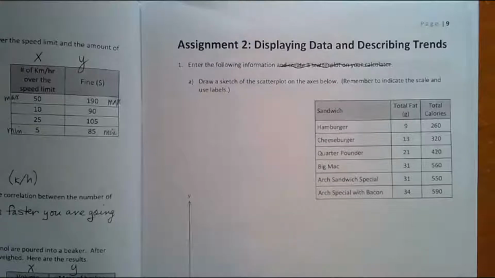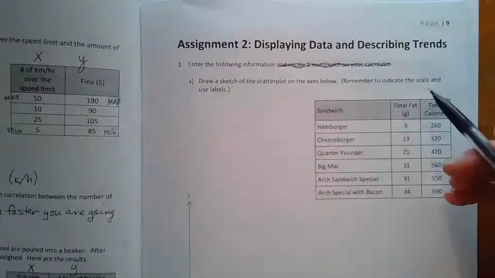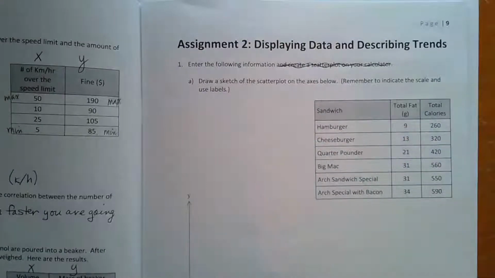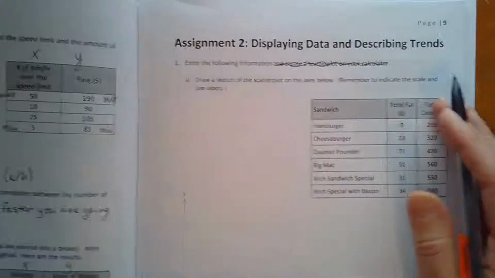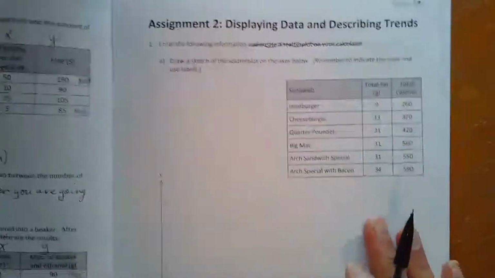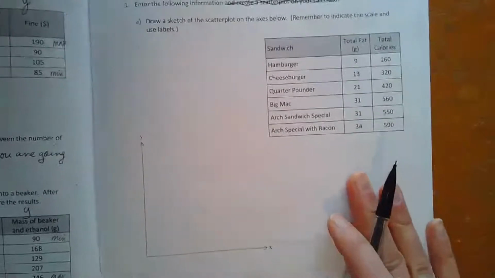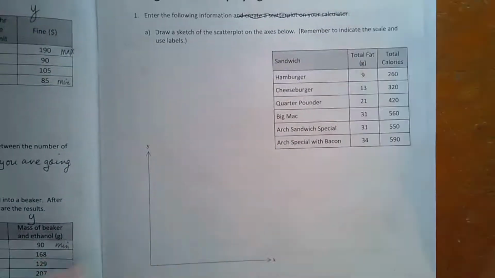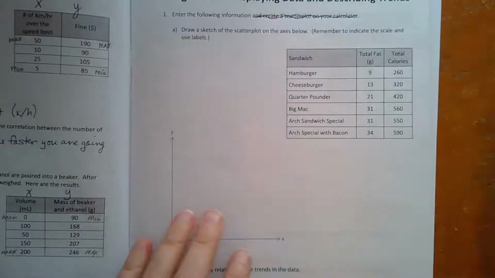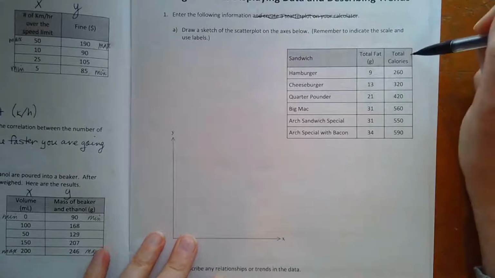So if I look at example 2, the instructions were, and I did erase this out yesterday, I said forget about creating a scatter plot in your calculator. We'll do that in a sec after we do the pen and paper approach. Because once again, you're still going to have to do the pen and paper approach even in grade 12. You're going to have to learn how to transfer your work onto paper. I'm just going to adjust the camera so that you can see the whole page here, hopefully. All right, draw a sketch of the scatter plot on these below.